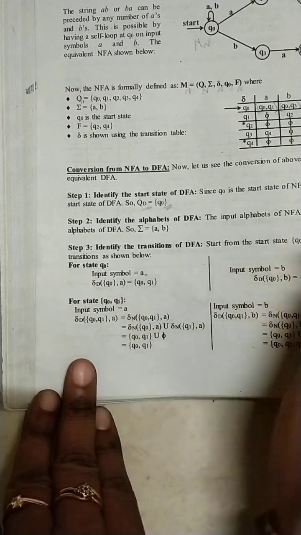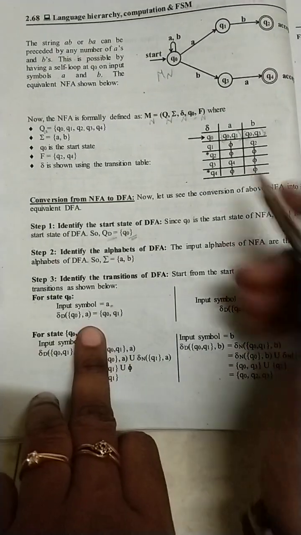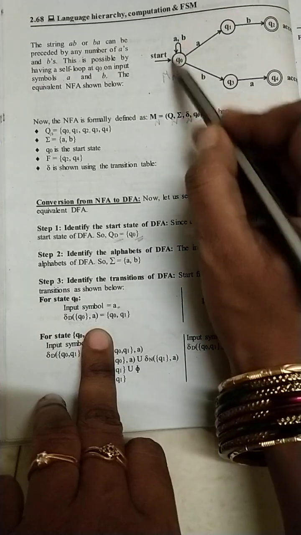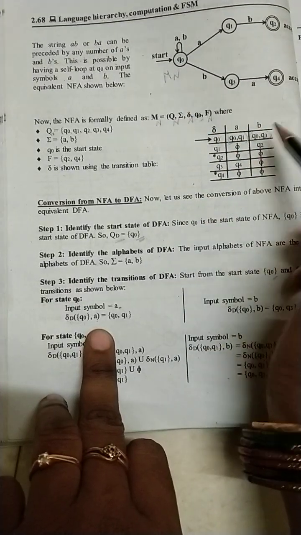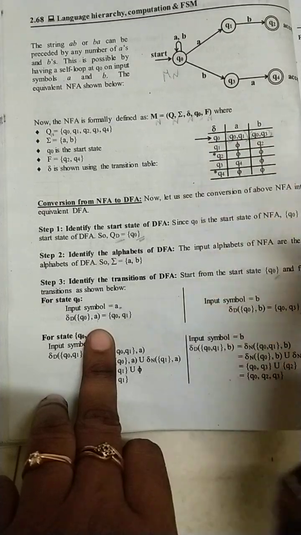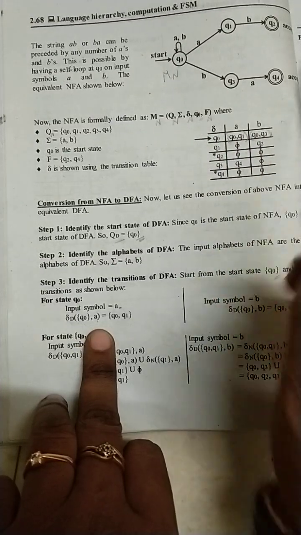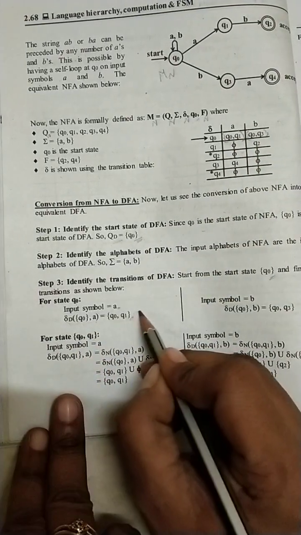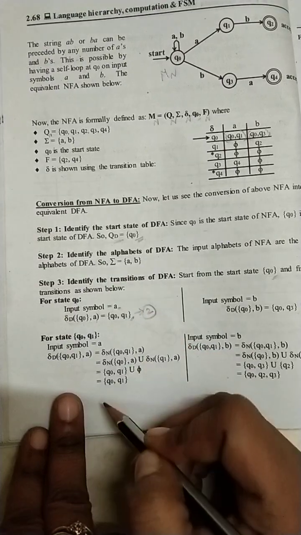Now Q0 comma A, where is it going? So Q0 for A it is Q0 or Q1. Both ways you can see here, also in the transition table. Okay, I will prefer this one because we will get it correctly and will not miss any data once we have written this. So Q0 Q1. This is our next state. You can mark it as 2.